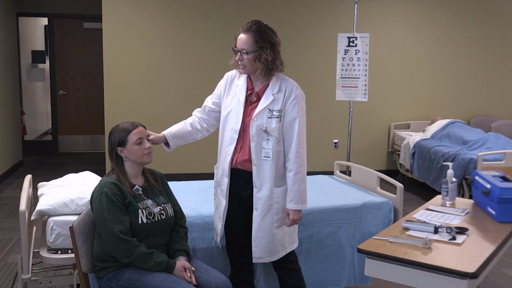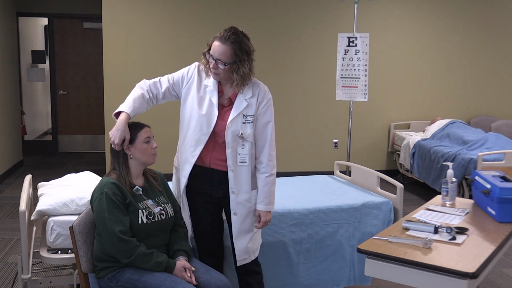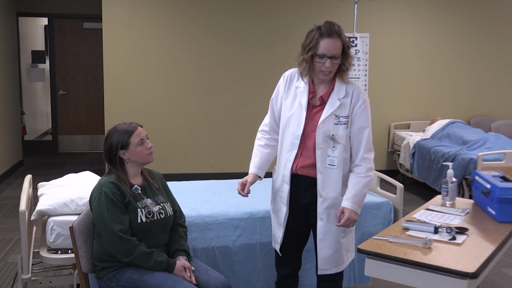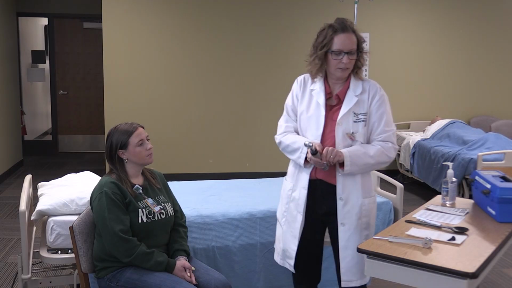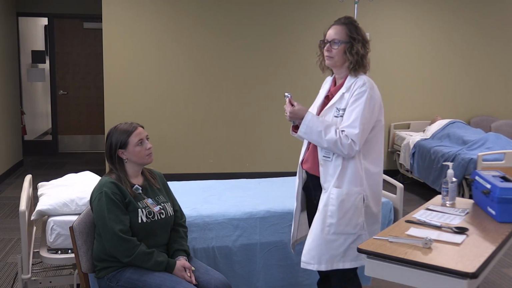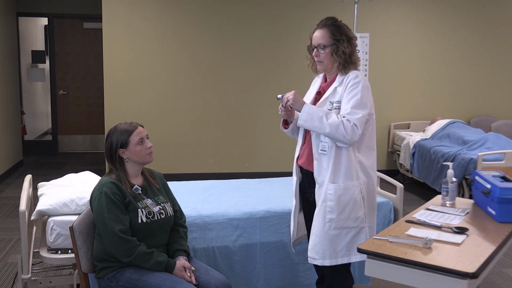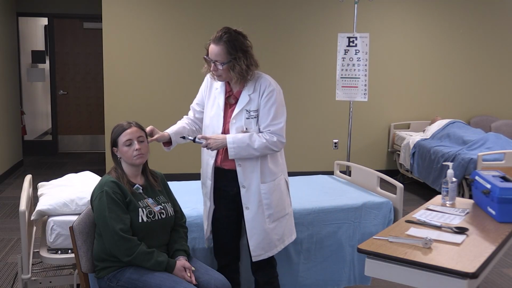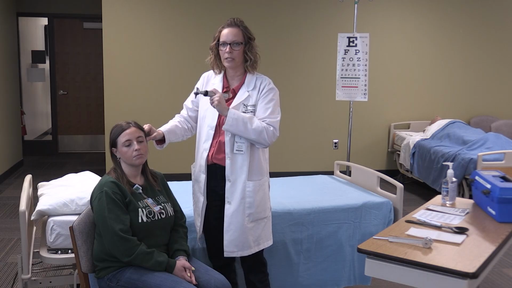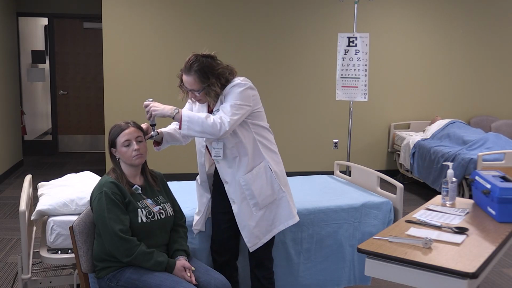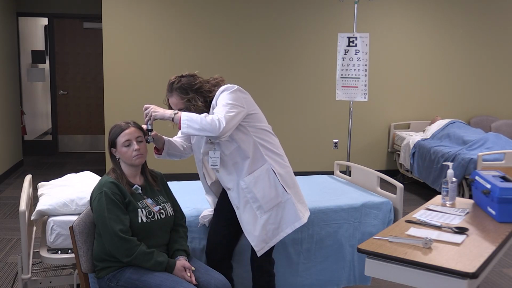Do you have any tenderness here when I palpate your ear? No. Okay. And then I'm going to take my otoscope and go ahead and pull back the ear pinna, pull it up and out, and then take a look inside.